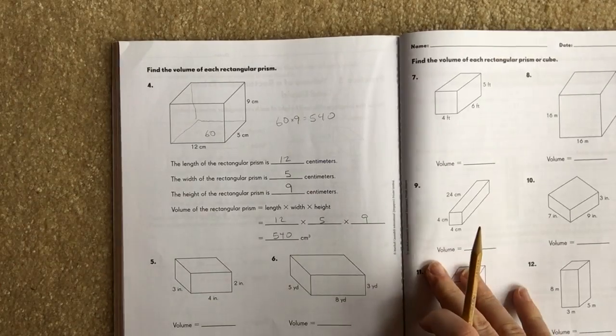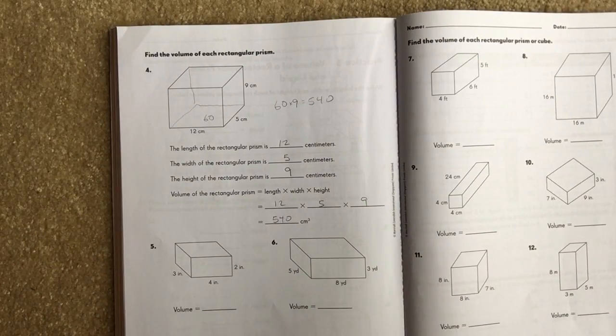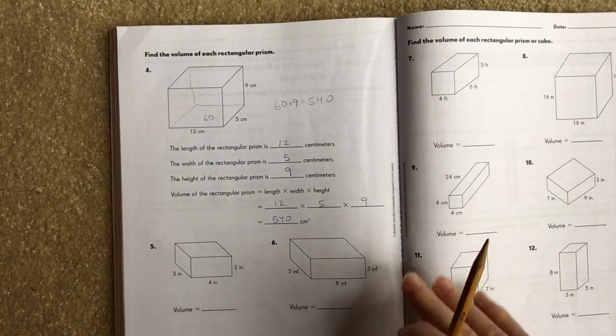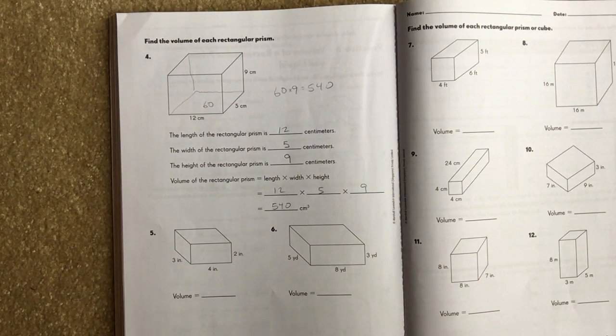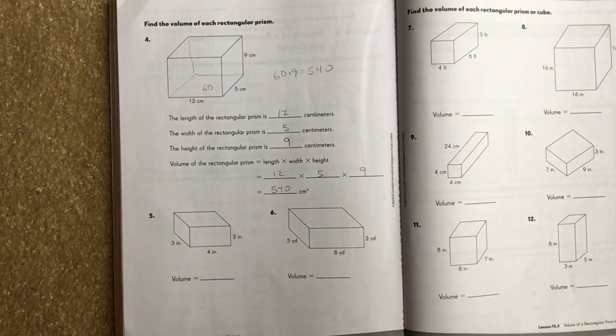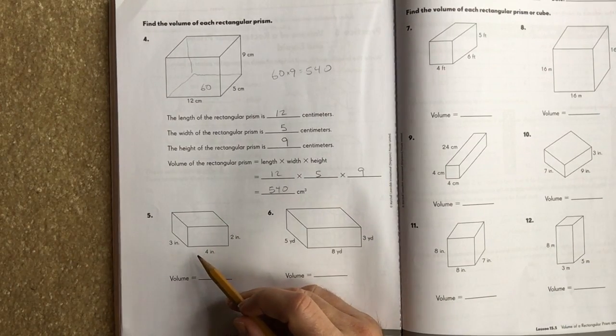And it doesn't matter what order you multiply them in, because multiplication is commutative. You can multiply them in any order and you're going to get the same answer. So a lot of these problems are going to be pretty quick and easy for you. It's just going to almost be multiplying practice, but make sure it makes sense.